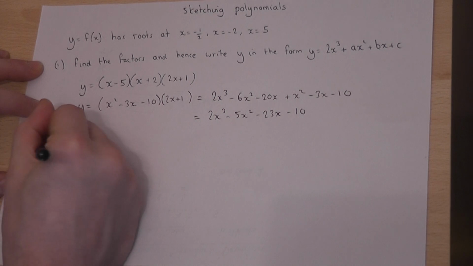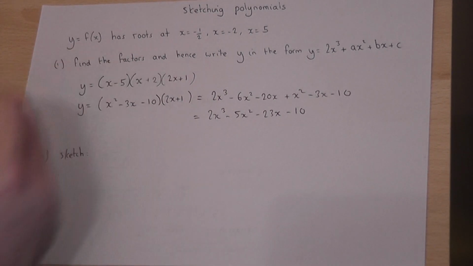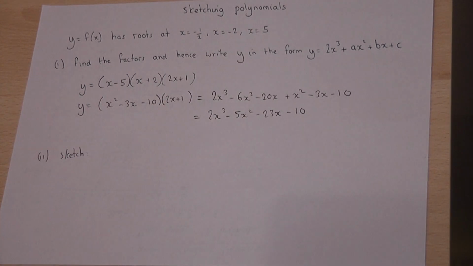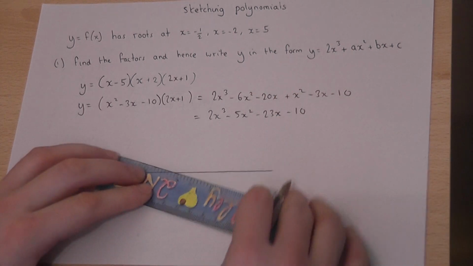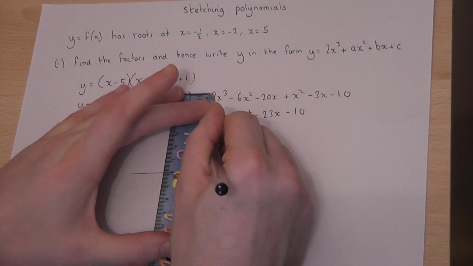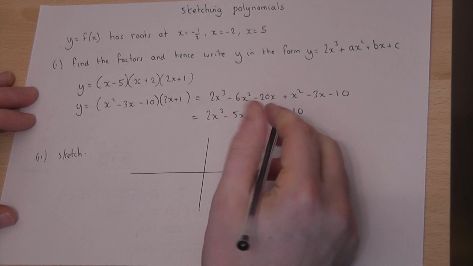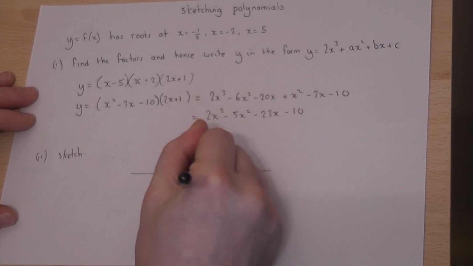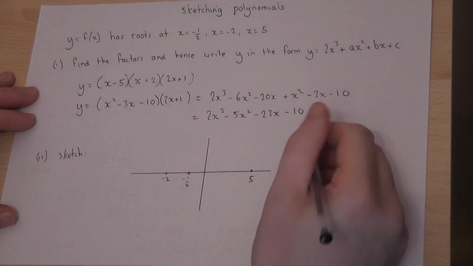I can then sketch the graph quite easily, because I know where the roots are. So if I just quickly draw a pair of axes, then the roots are at 5, minus a half, and minus 2. It's only a sketch, not a scale.